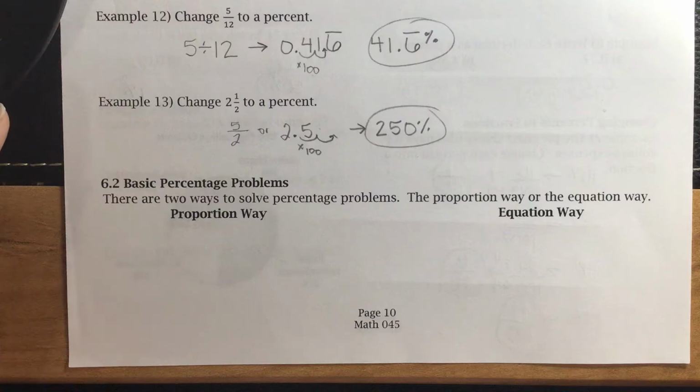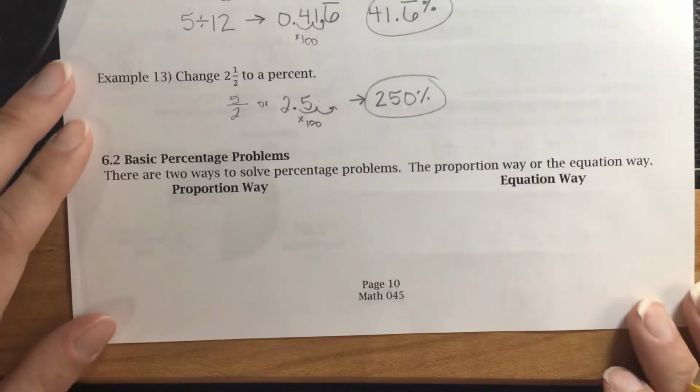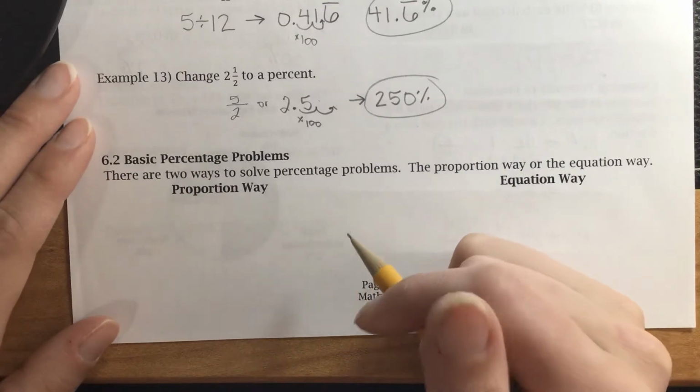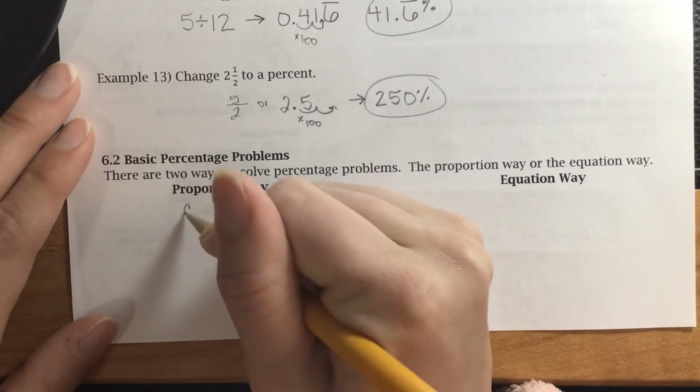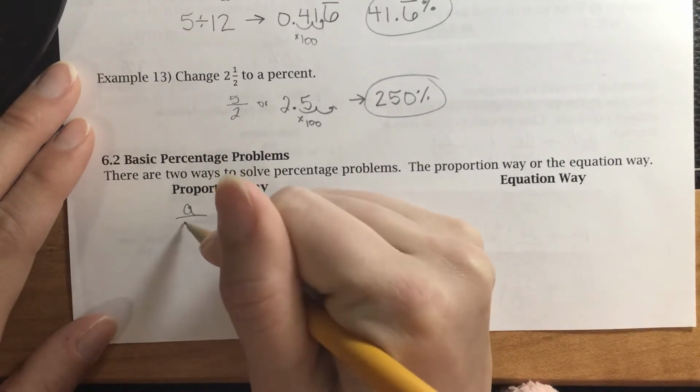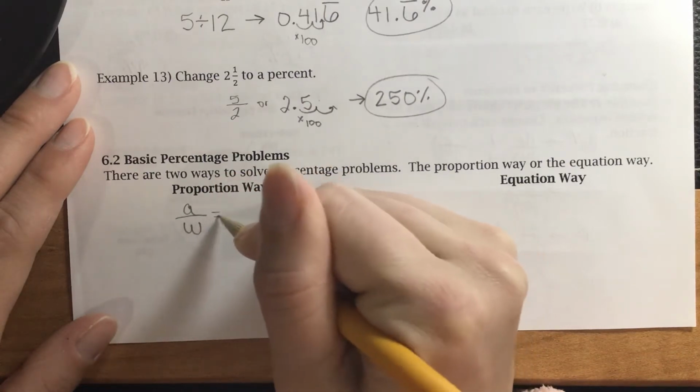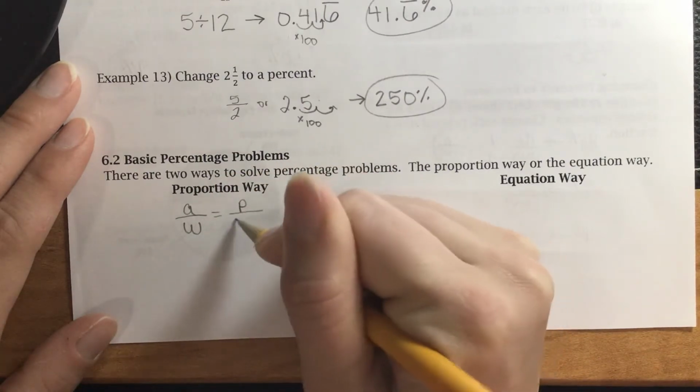This is 6.2, basic percentage problems. There are two ways to solve percentage problems, the proportion way or the equation way. The proportion way, there are letters that we need to identify. It's A over W equals P over 100.